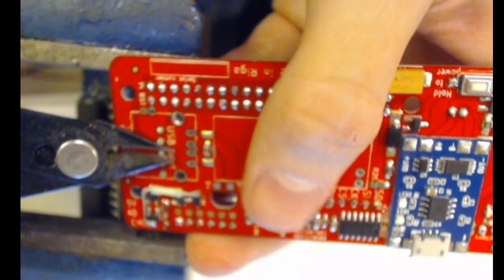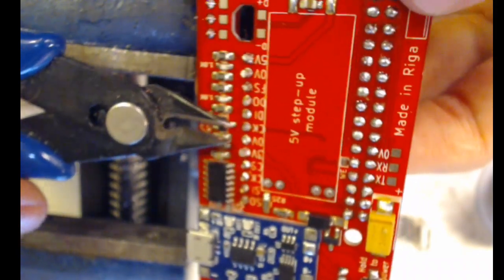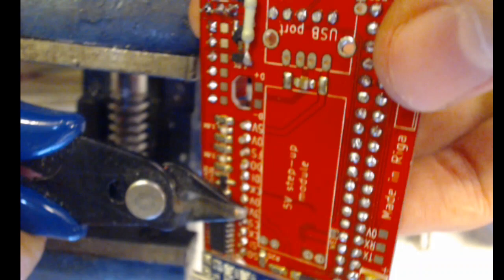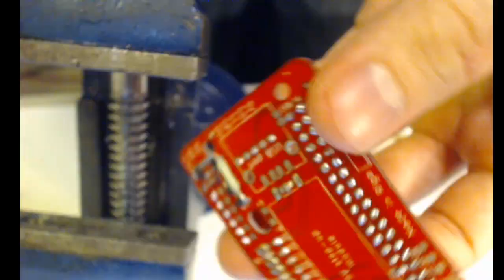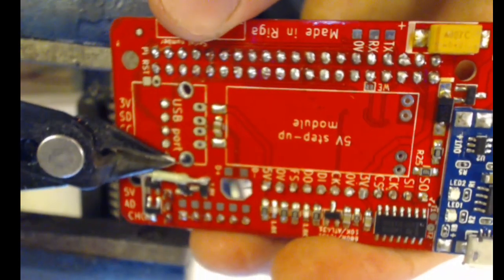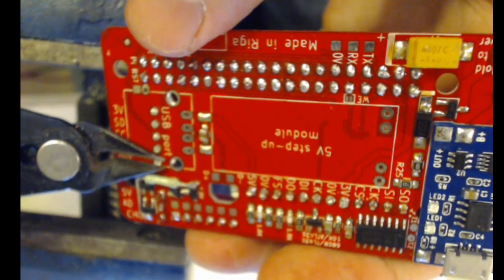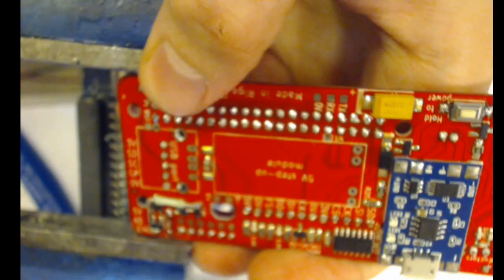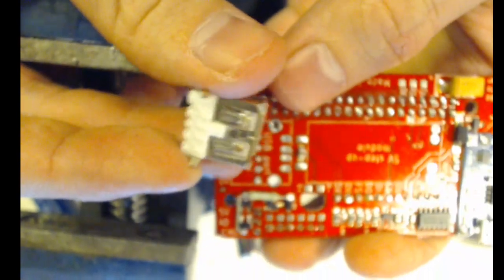So in case you have really long leads here, you're probably going to want to wear safety glasses. The point being, if you have too long leads here that might interfere with the USB port, you'll want to snip them down after soldering. Otherwise, here's the USB port.